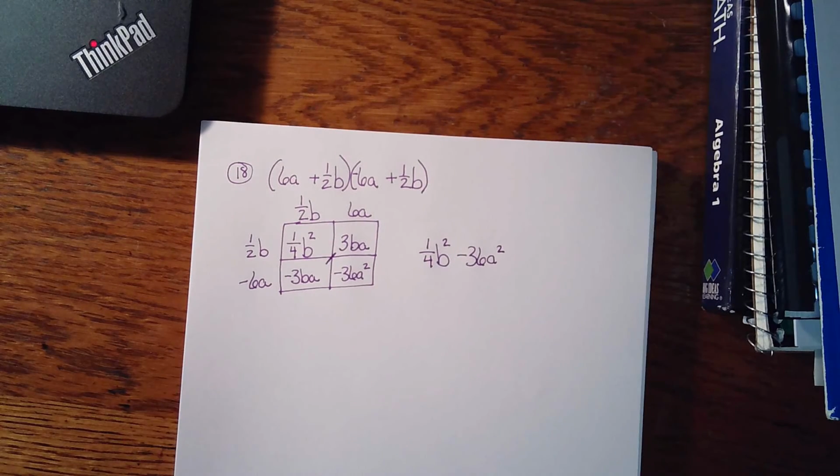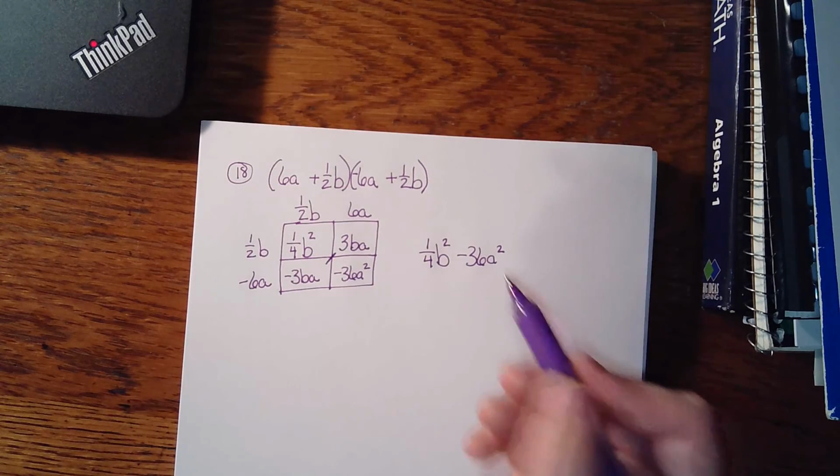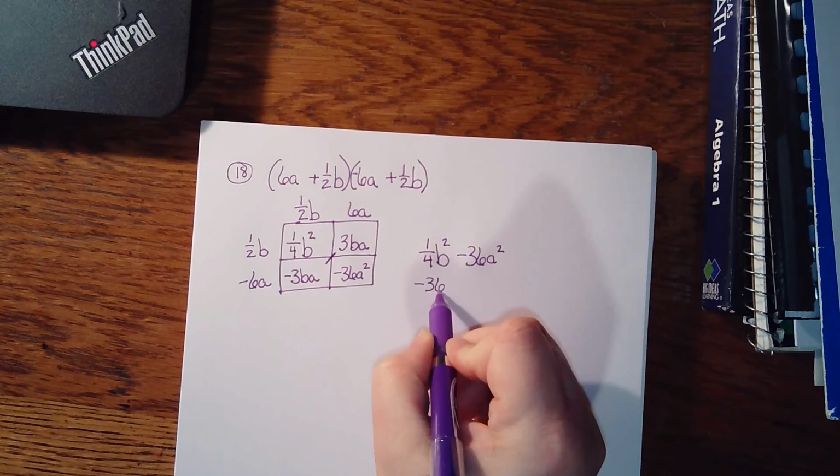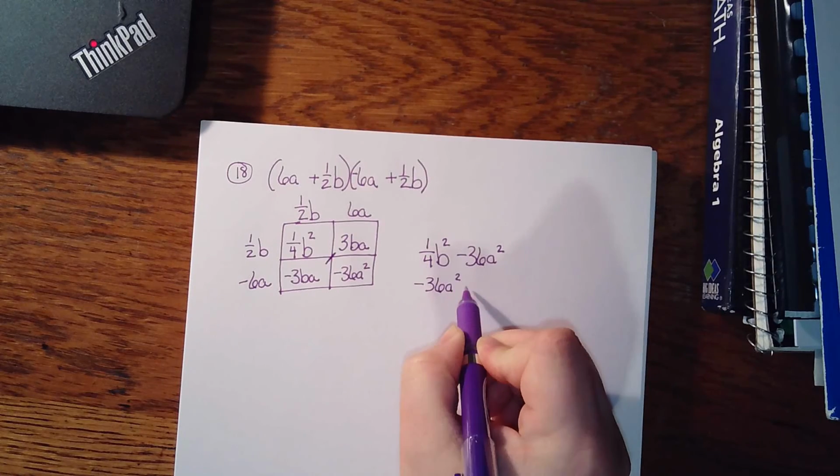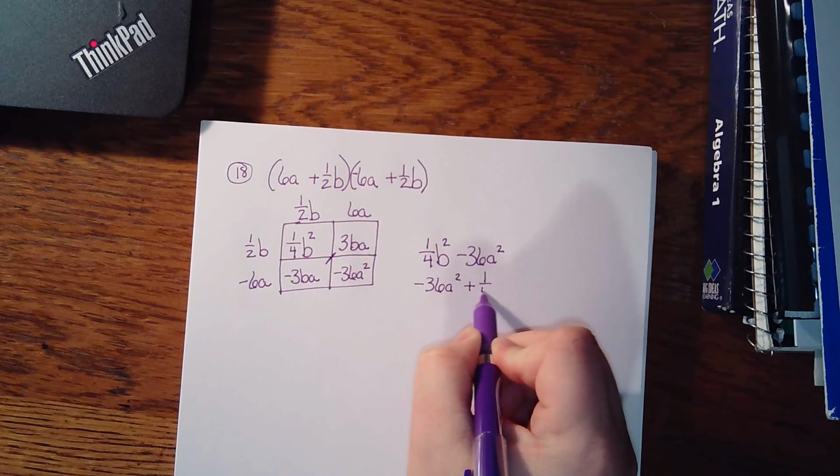And ladies and gentlemen, that is the correct answer. If it needs to be rewritten to satisfy your teacher, just rewrite it. You still have the work to prove that you know how to do the math.